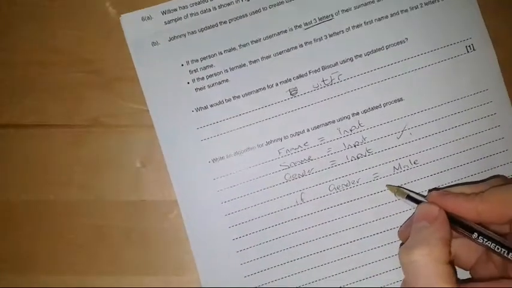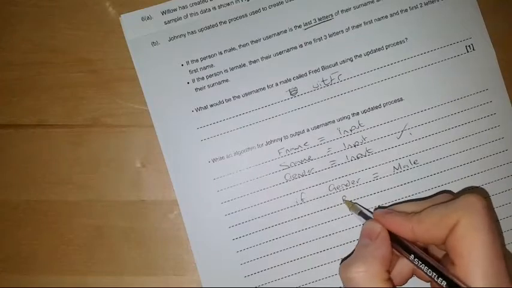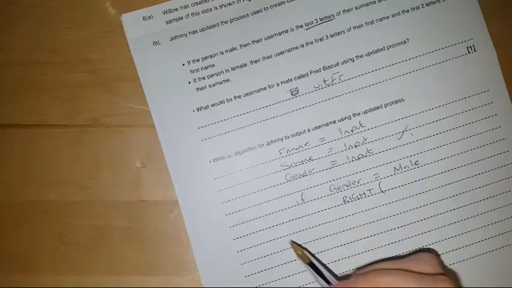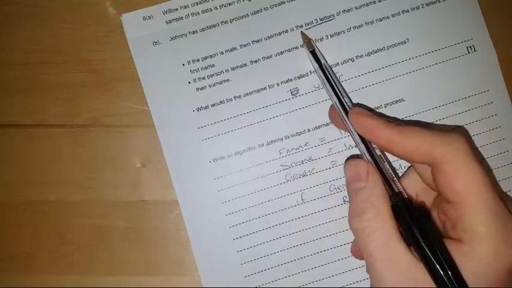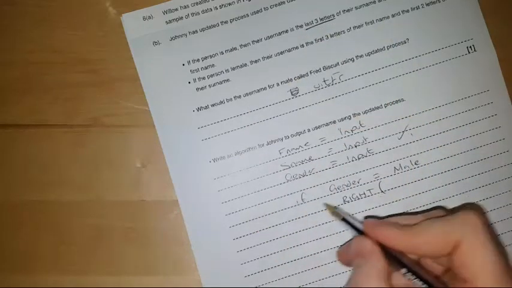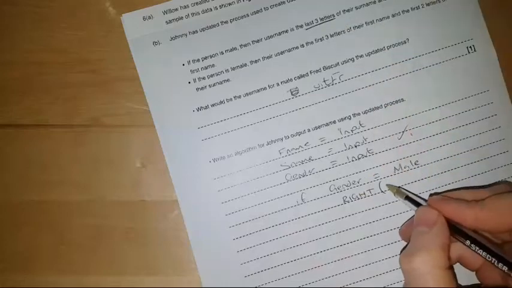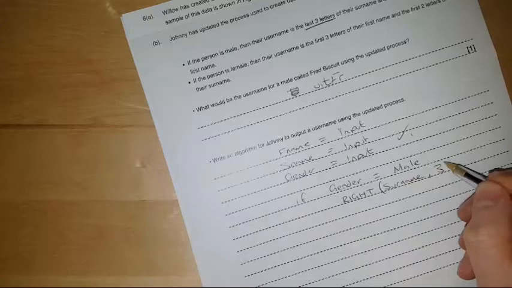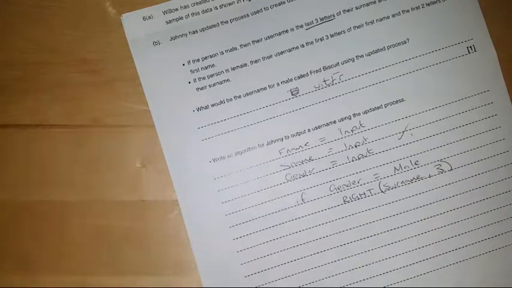So I would do right, and then in brackets, it's the last 3 letters of their surname. So it's going to be surname, and then 3. That takes me to the last 3 letters of their surname.